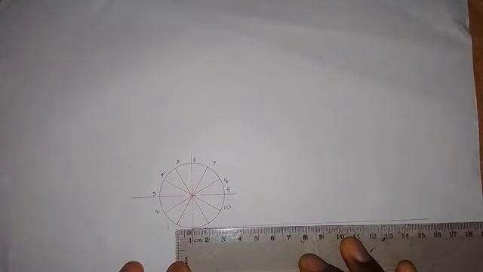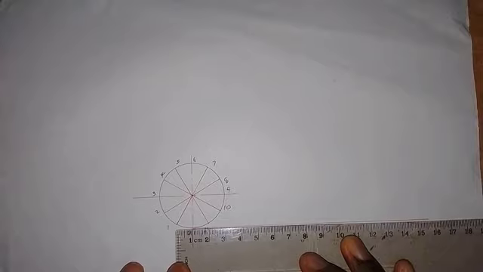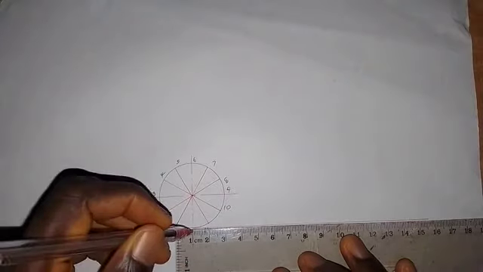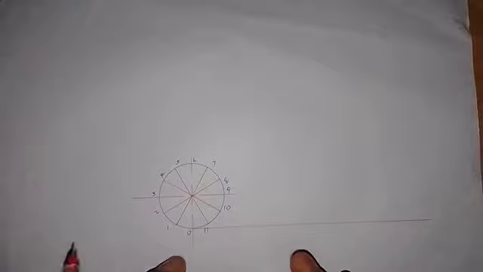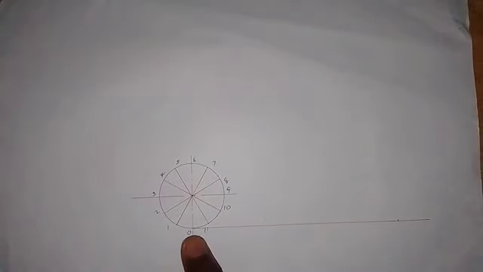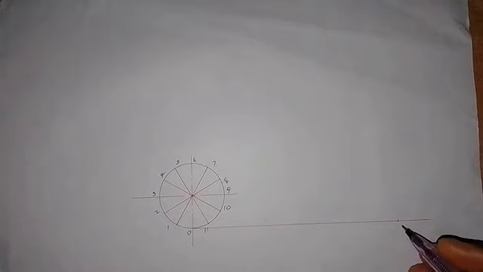So I will take a measurement of 126 millimeters from this point 0 here to this side, 126 millimeters. So this is my 126 millimeters here. So now we are going to divide this distance. Let me call it distance OE. Let me put E here.